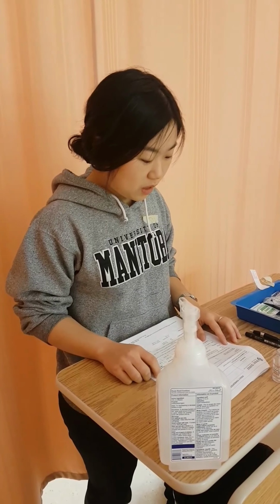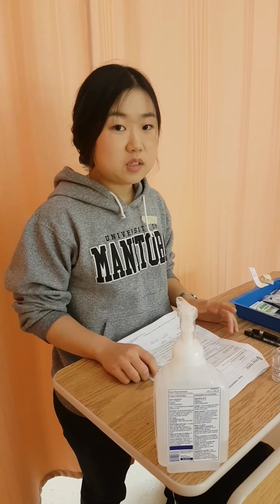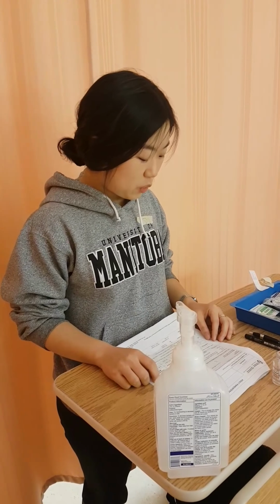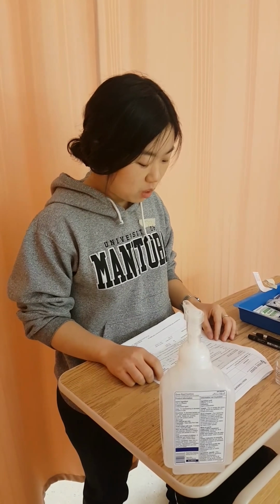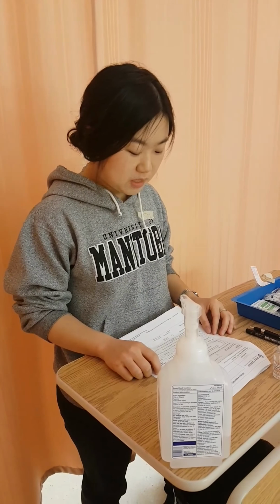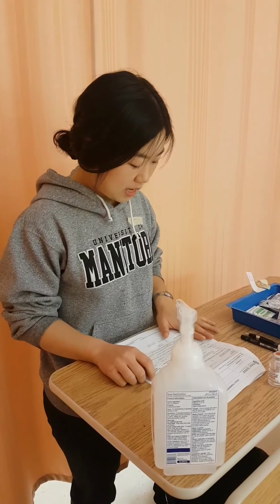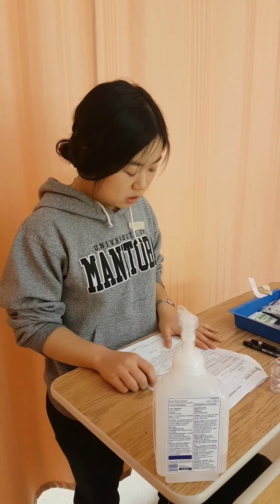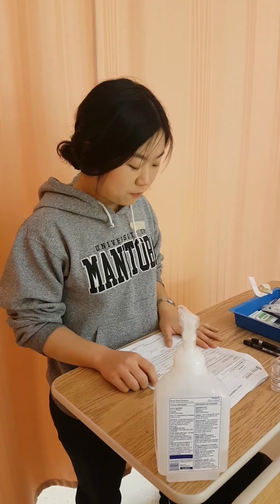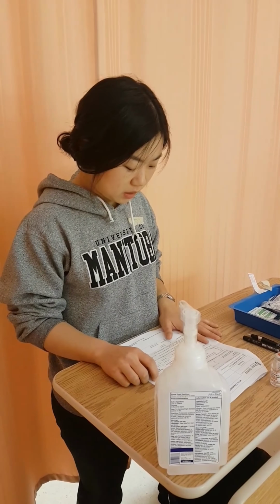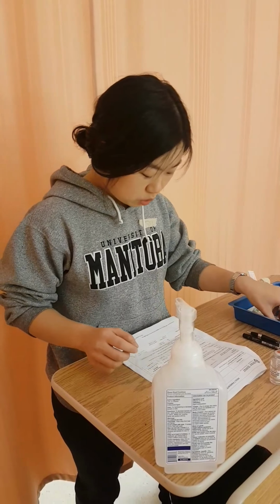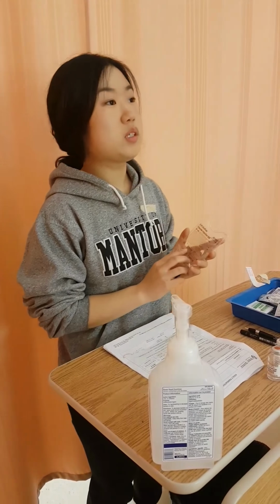And because this vial comes in a powdered form, I need to reconstitute it. So for a 1 gram vial, I need to add 9.6 milliliters of sterile water to get a final volume of 10 milliliters. And I'm giving this IV intermittently, so I need to dilute this in either a 50 or 100 milliliter of D5W or normal saline. And the mini bag that I chose was 50 milliliters of normal saline.